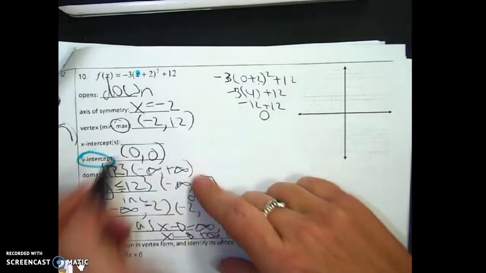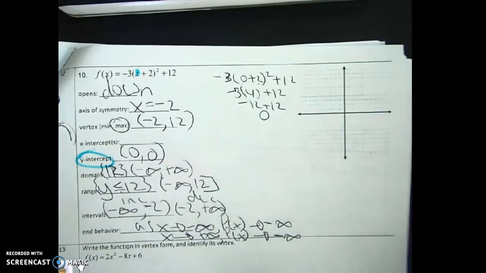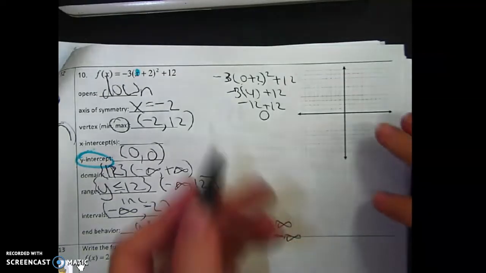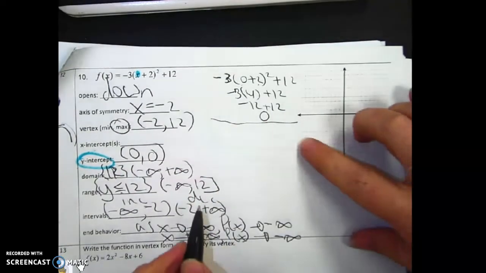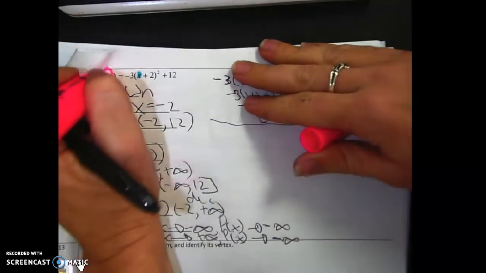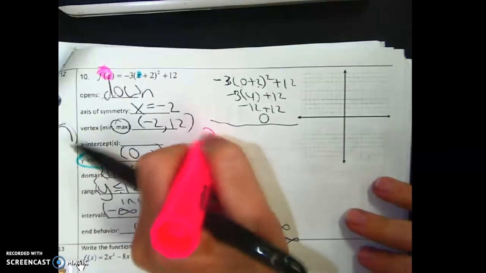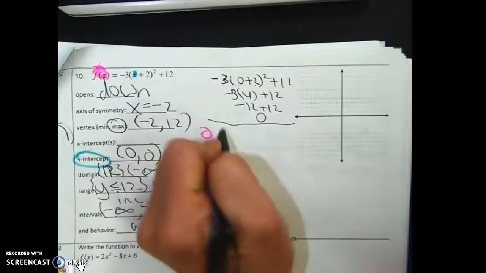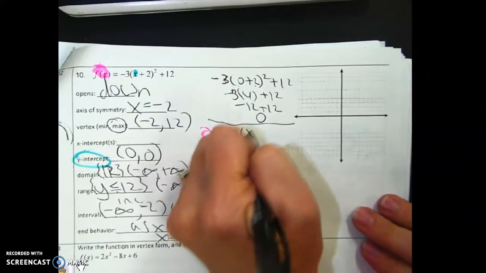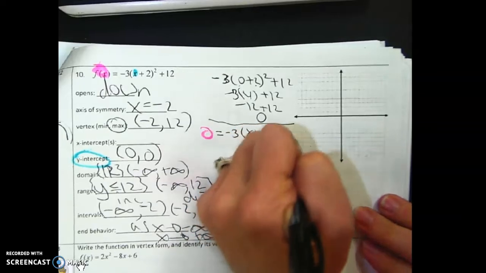Okay. Well, I'll know if I did it right because I can graph it. So I'll worry about that later. Hopefully I did it right. It looks right to me. So now I'm going to do the x-intercepts. If I'm doing the x-intercepts, I set this equal to 0. So I go 0 equals -3 times (x plus 2) squared plus 12.